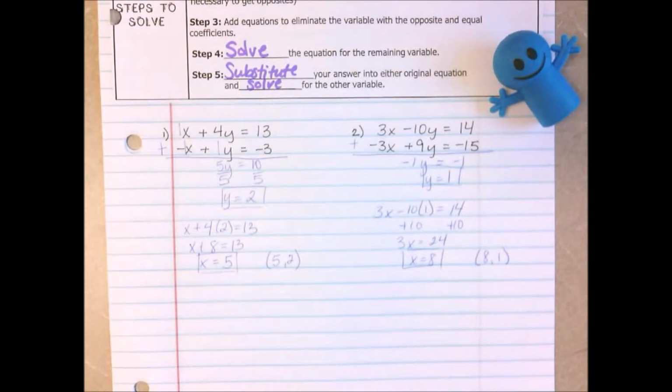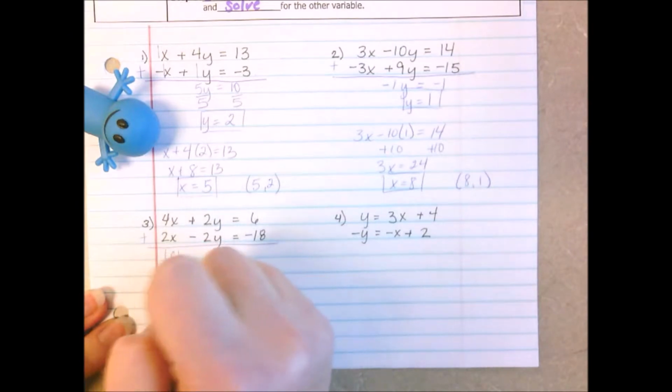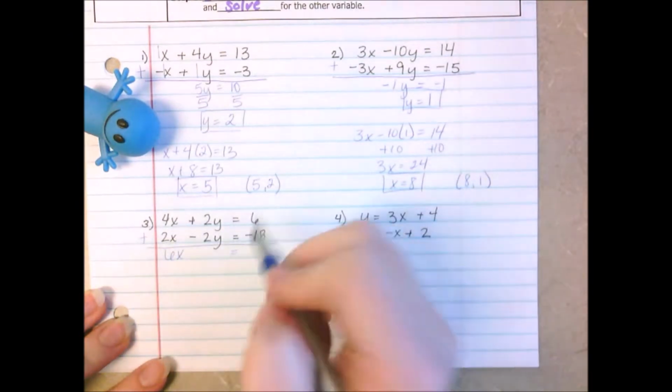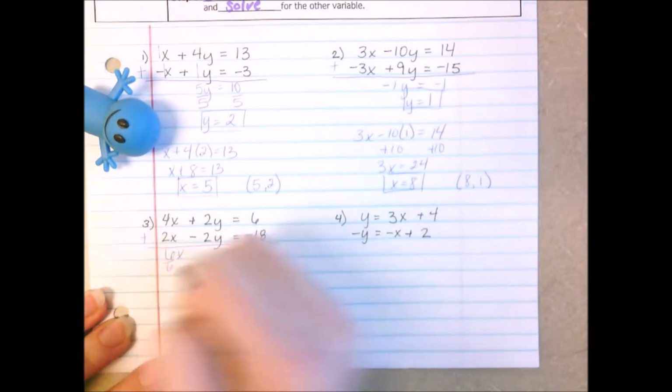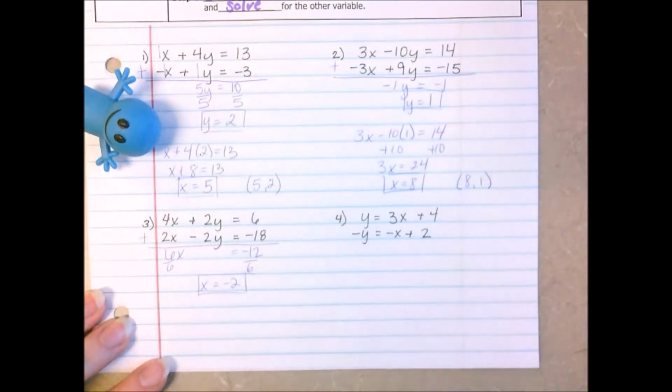There we go. I can add my two equations together. 4x plus 2x is 6x. My y's cancel. 6 plus -18 is -12. Divide both sides by 6, and we get x equals -2. Now we have half my answer. I need to go back and find the other half.